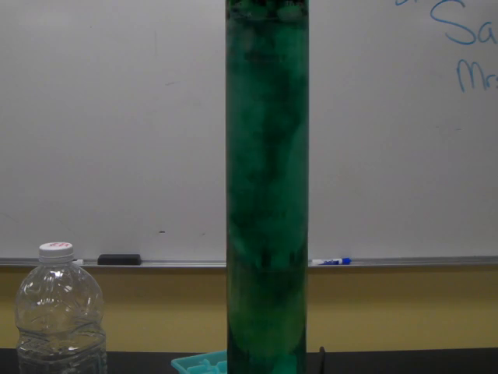Red is pH 4, orange is pH 5, yellow is pH 6, green is pH 7, a green-blue is pH 8, pH 9 is a darker blue, and purple is pH 10. We can see that the water is around a pH 7, which we would expect.